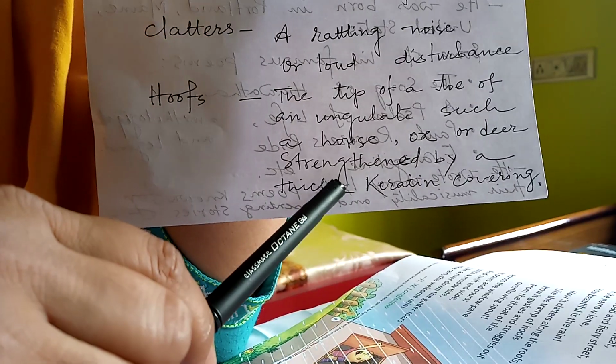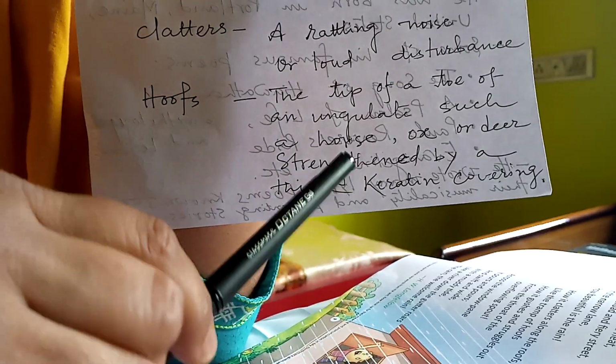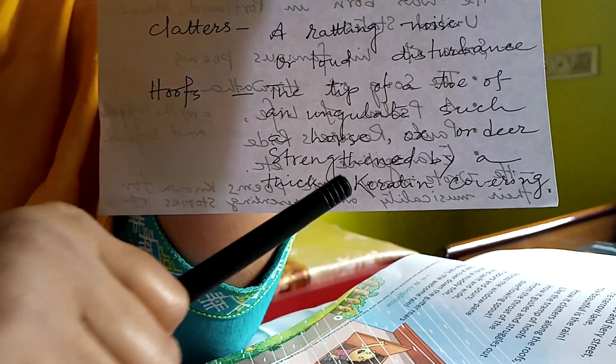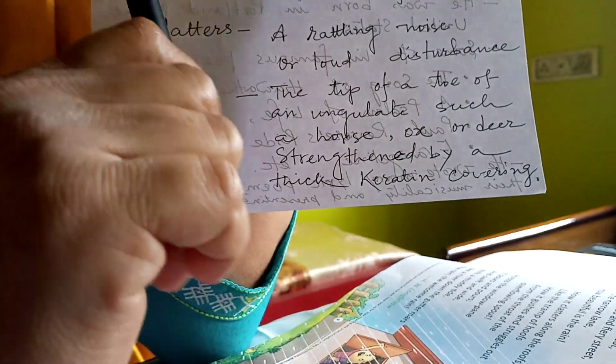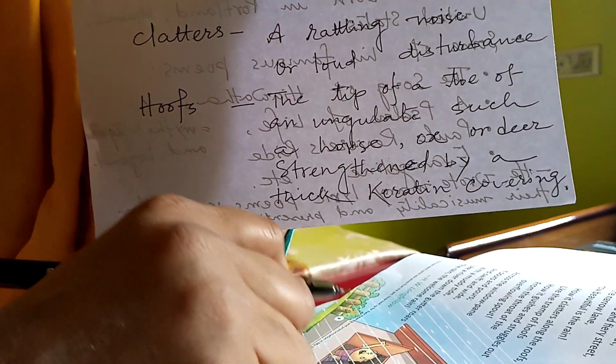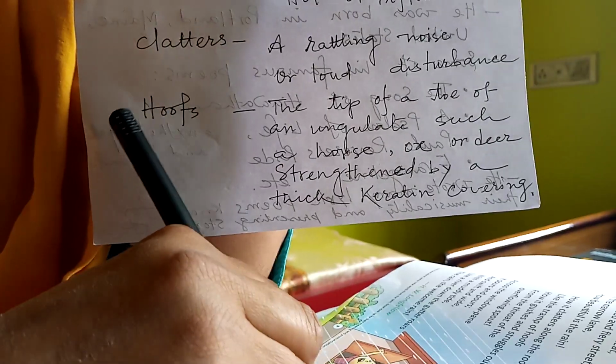Here you can see I have written the meaning. What I have said, no need to repeat, you can see it clearly. So it is a keratin covering. That means a solid rock-like structure. It is called the hoop.